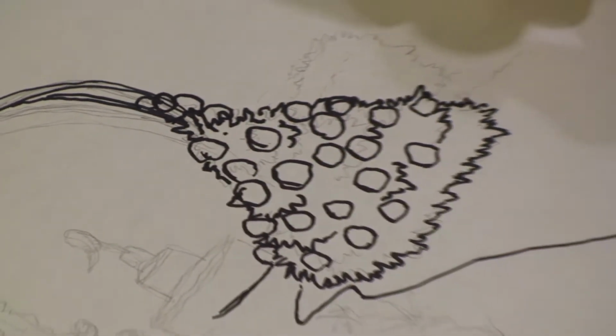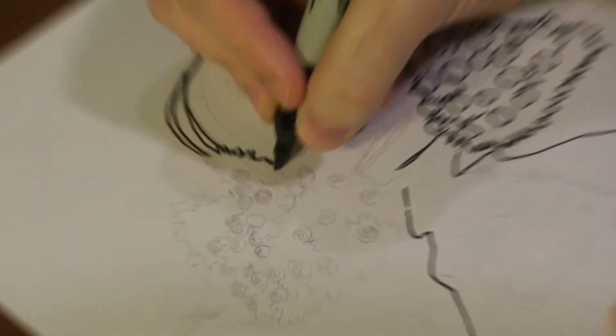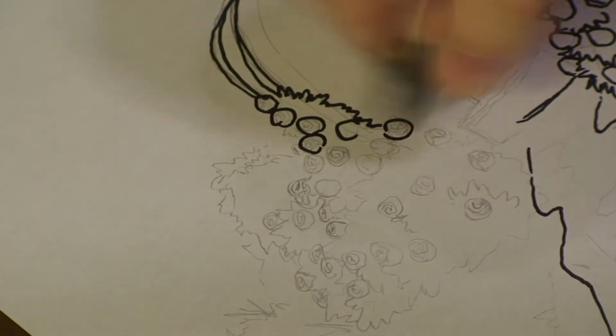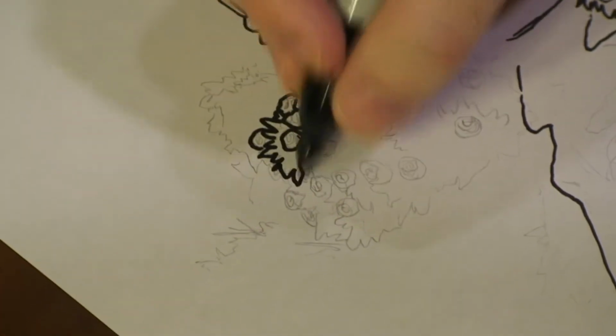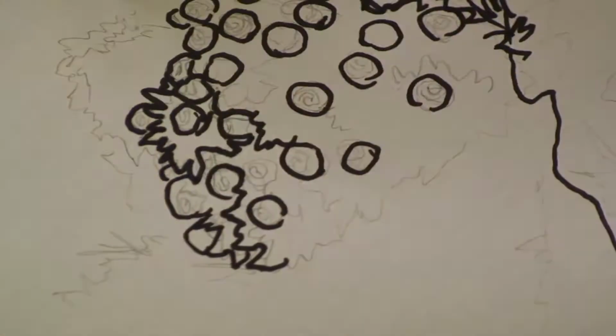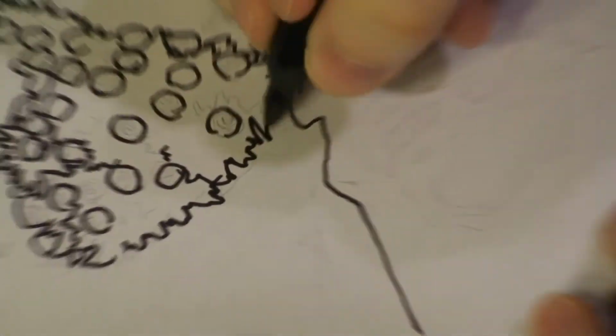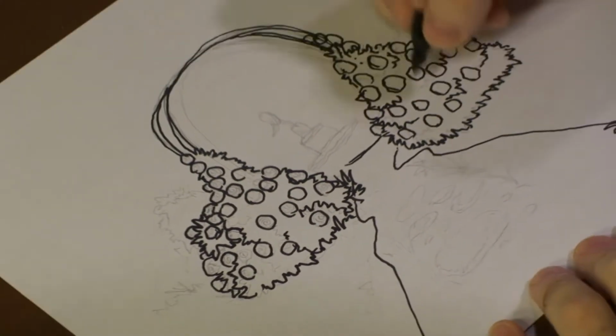That's one side that we've gotten done. Now, let's add another side. There we go, add a little more detail.